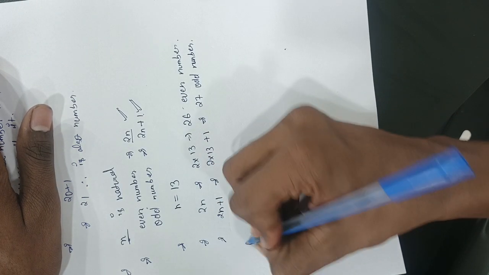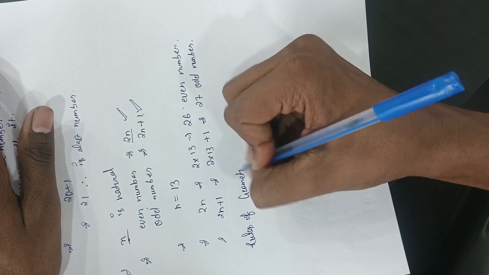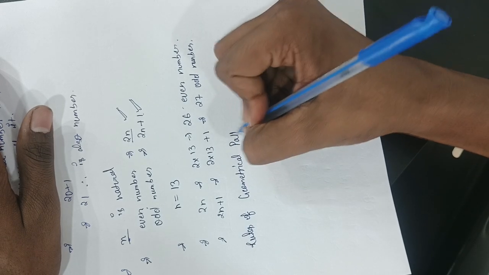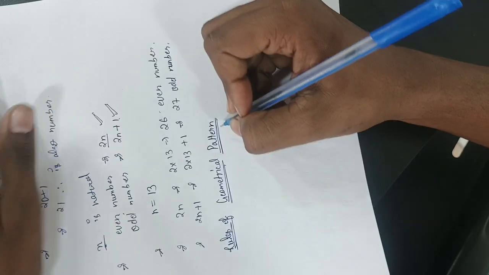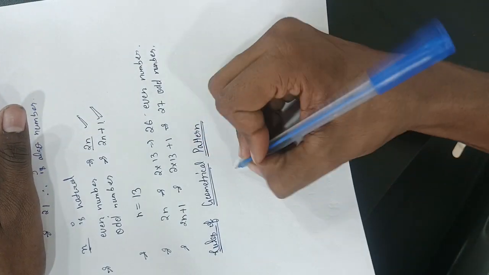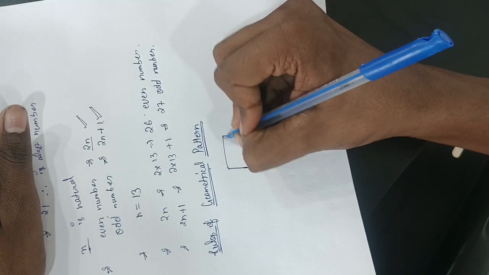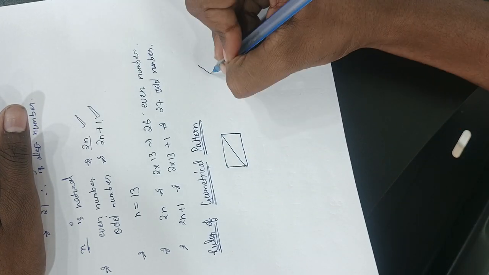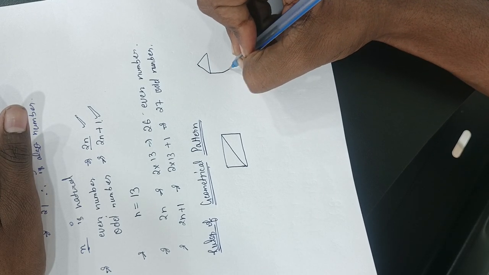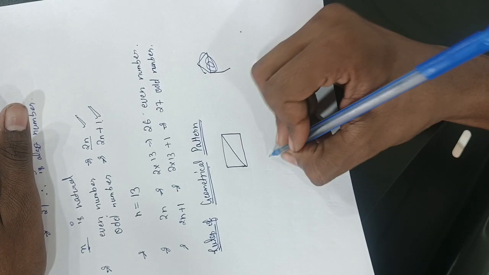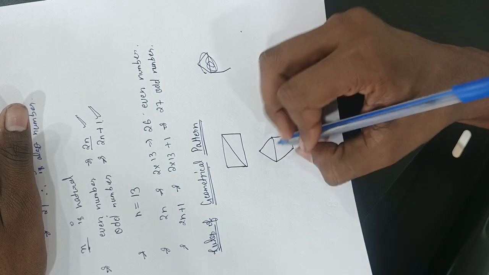Okay, if it is told, suppose this is a quadrilateral, and this is a pentagon.